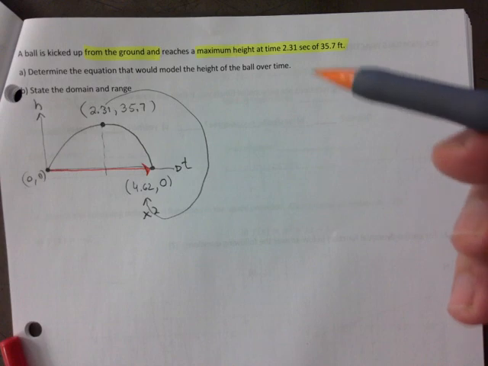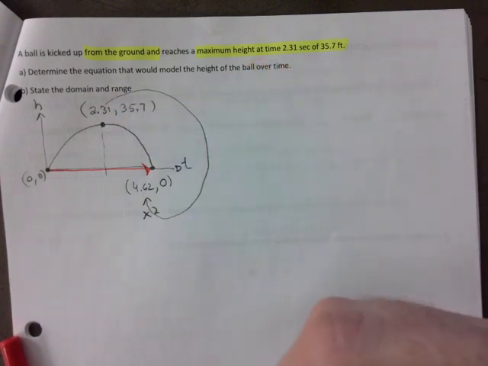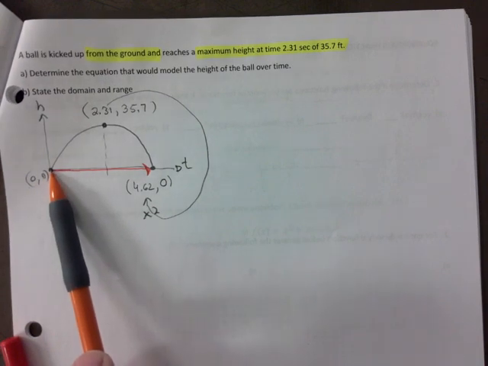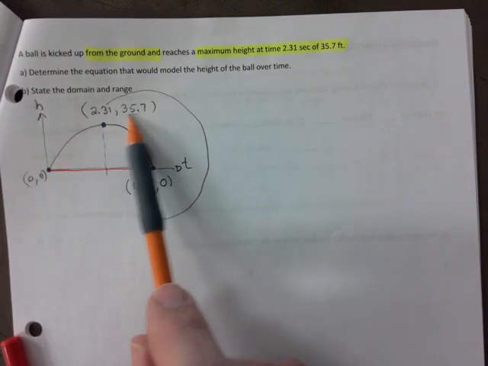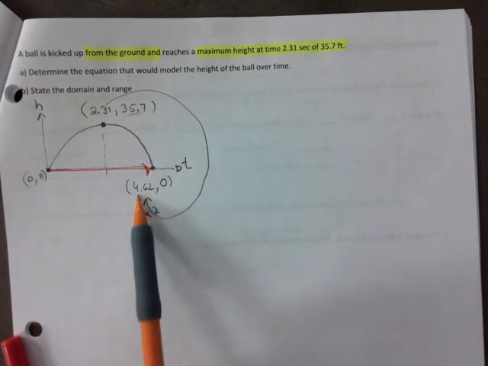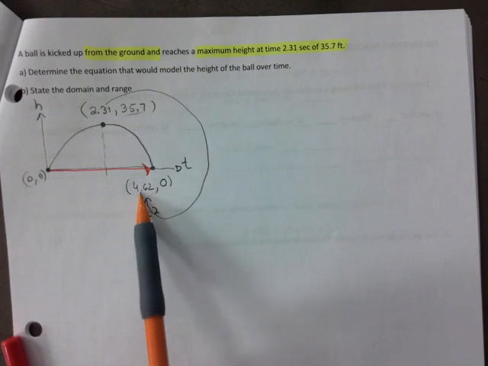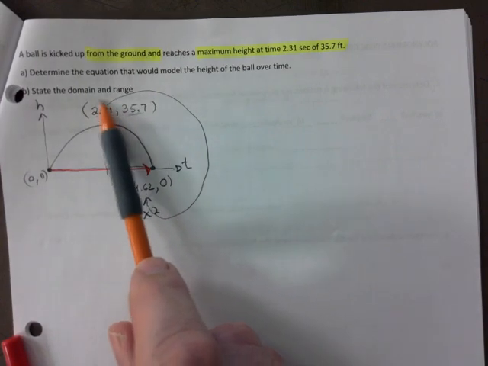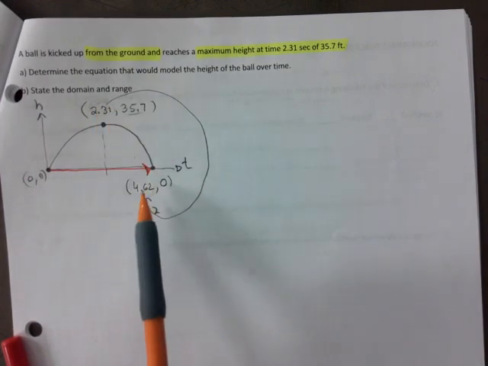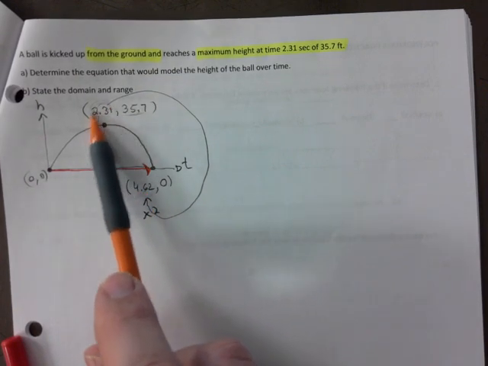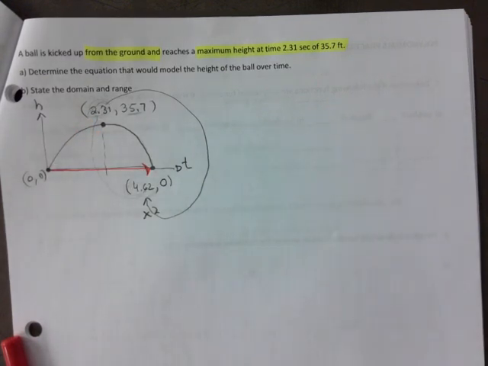And remember, let me rephrase this question and make another scenario out of it. They could have said you kick it right from the ground, you kick it up, reaching a maximum height of 35.7, and then it lands 4.62 seconds later. You're like, oh, I don't know this part. How do I do that? Well, you just take this time and split it in half. You divide it by 2 to get the midpoint. So always remember, it's not always times 2. It could be either or, okay?